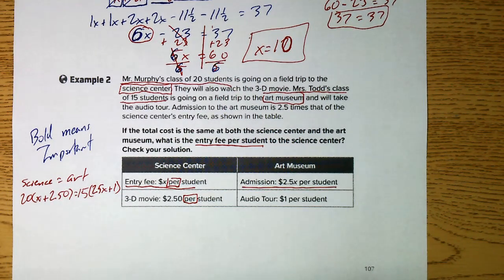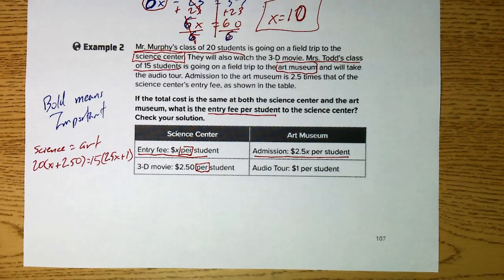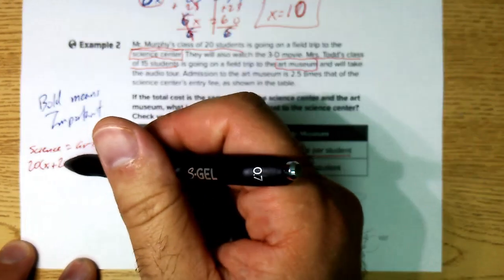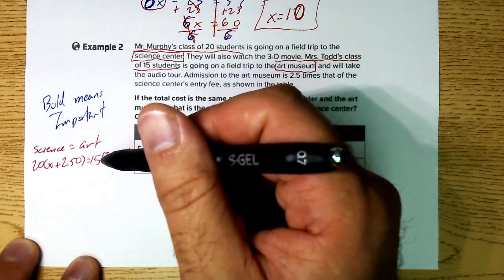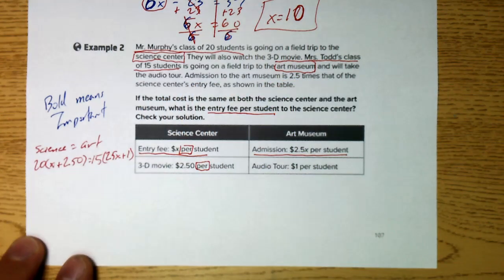All right? So, now we have to solve this equation. 20 times x plus 2.50 is equal to 15 times 2.5x plus 1.